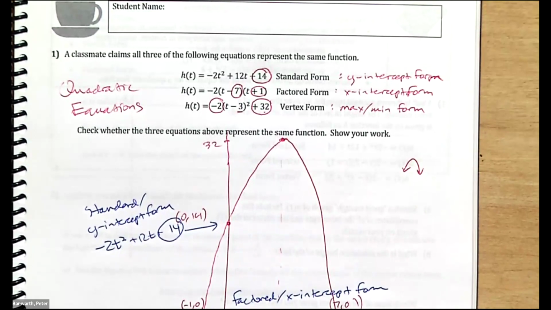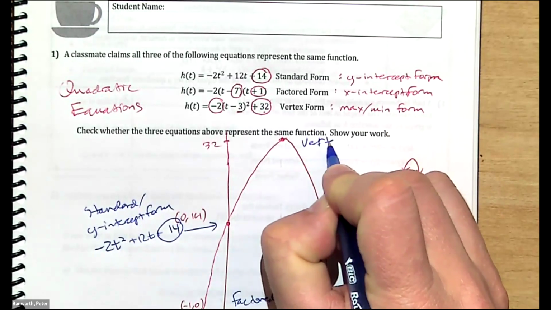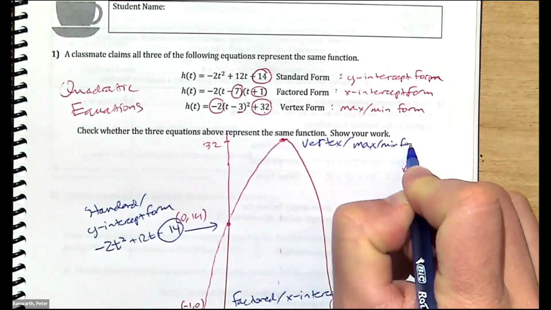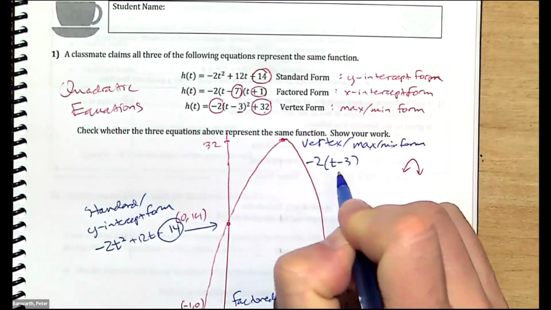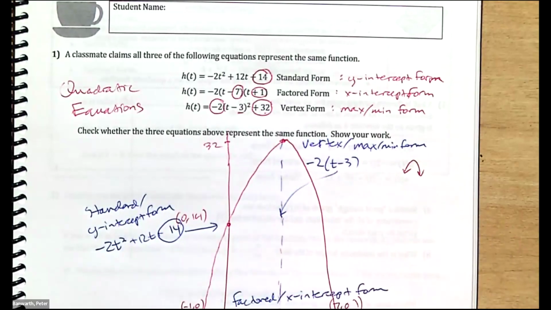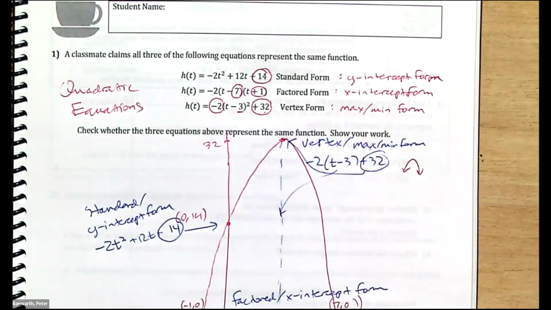They switch, of course, remember, which, by the way, is pretty similar to the whole transformations of a function. Things are opposite when they're inside. And up here, we have my vertex/max min form, minus 2(t minus 3) squared, that's this line, plus 32, that's that point right there.